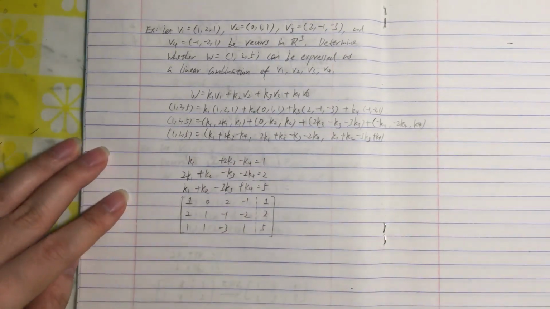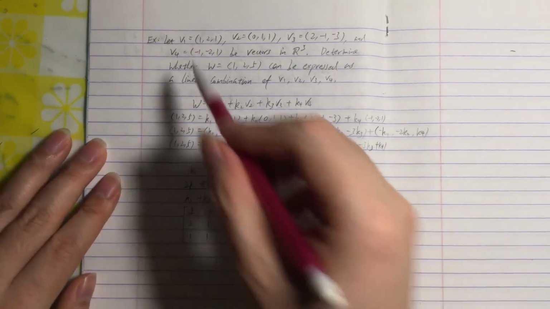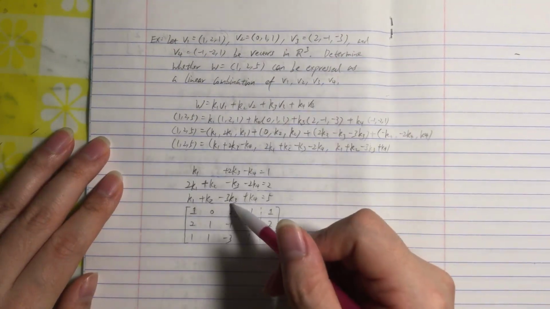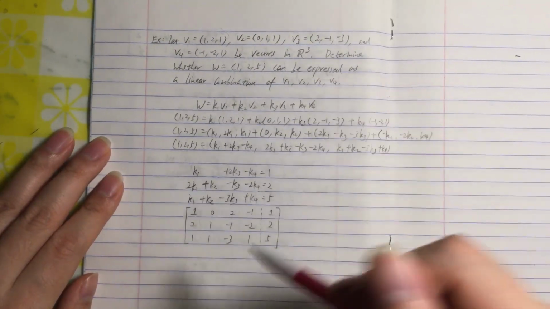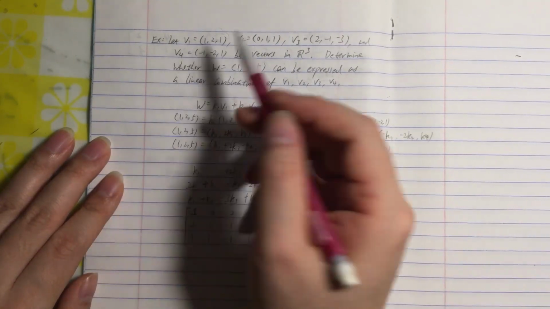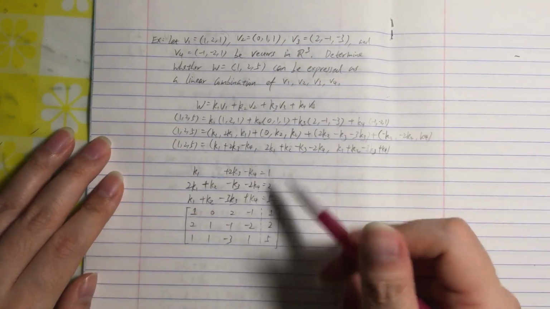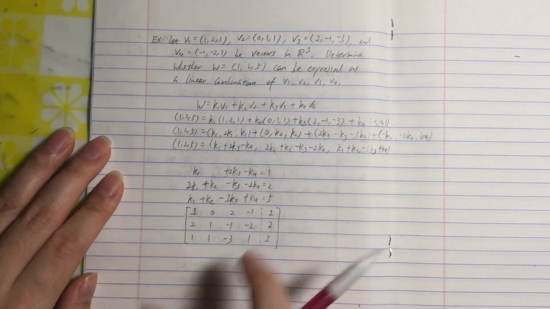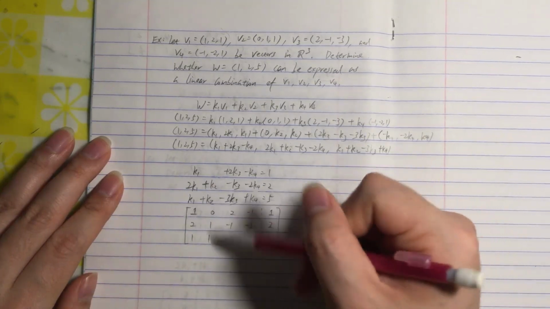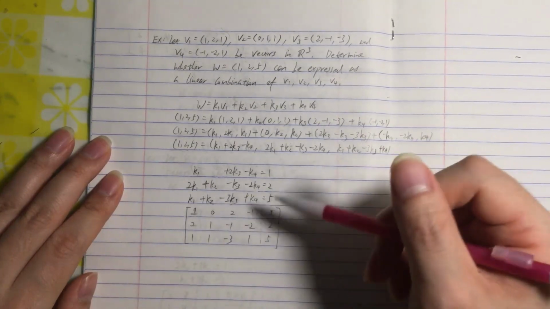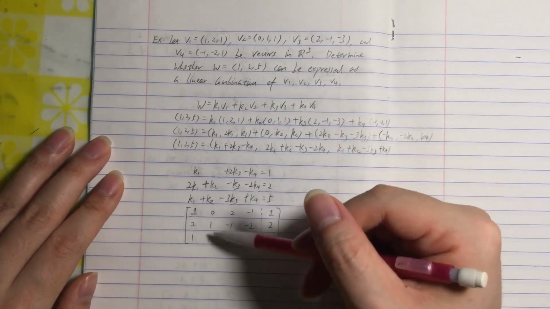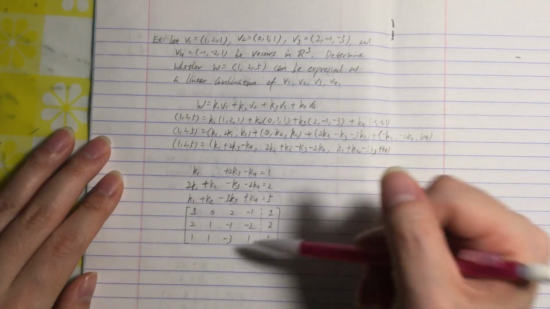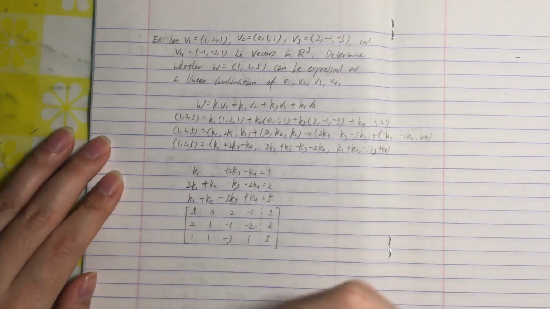If we observe the entries, we can see that the first column matches the first vector V1, the second column matches the second vector V2, the third column matches the third vector V3, the fourth column matches the fourth vector V4, and the last column matches the vector W. So the shortcut of setting up the system of equations is to put vectors V1, V2, V3, V4 in the first four columns, and put W in the last column.